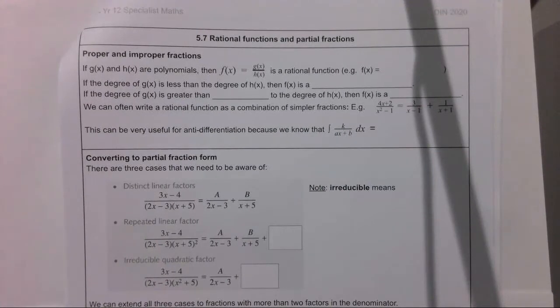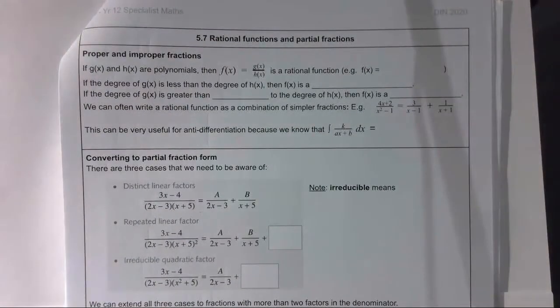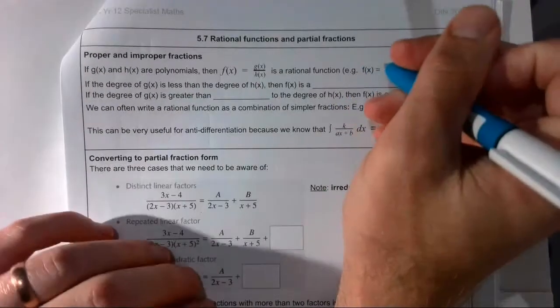It's too hard. So what we're going to practice is going through the process of taking different rational functions, representing them as partial fractions, and then if we do that, we can then integrate them tomorrow.